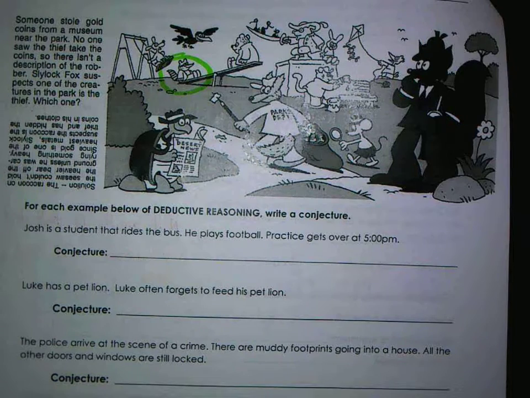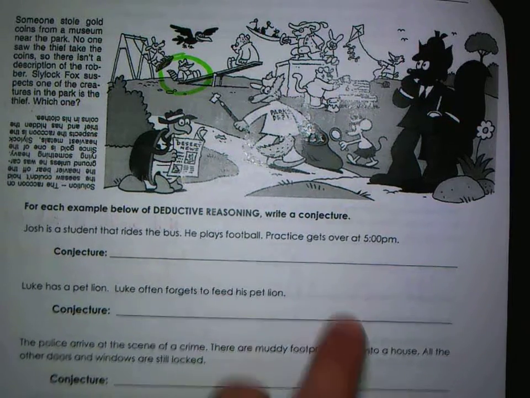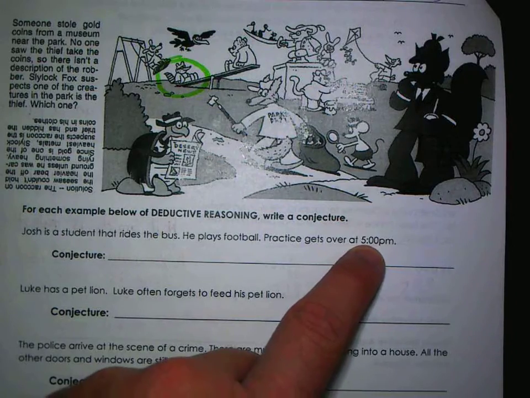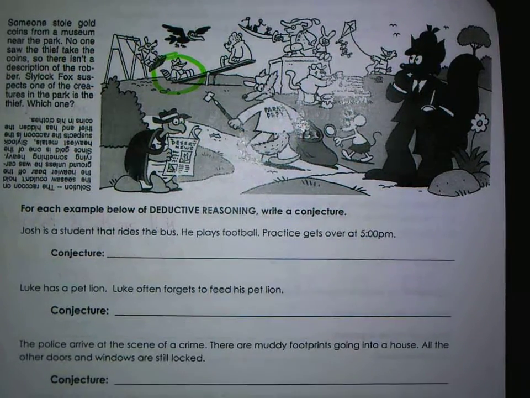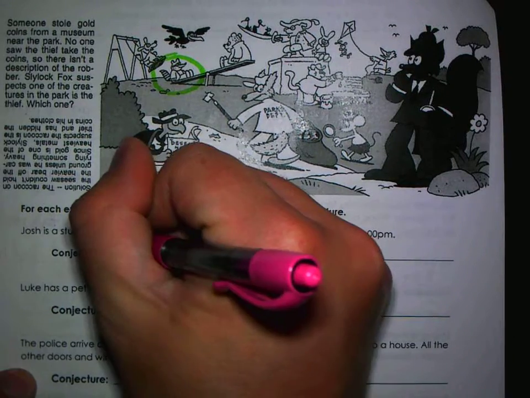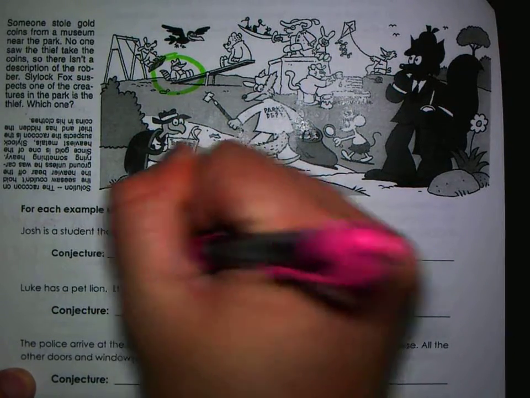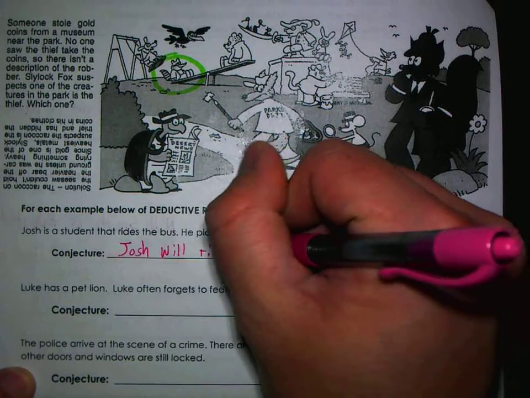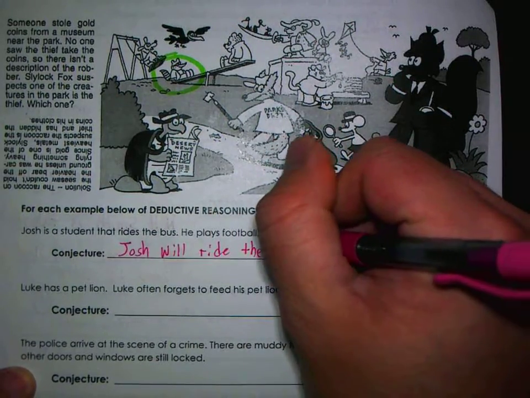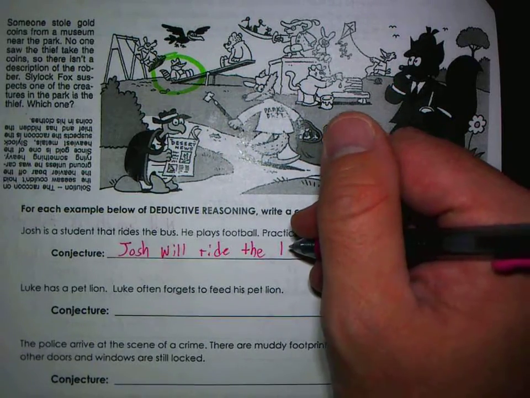But he rides the bus, so maybe we could say he rides the bus home, be a little more specific. And even more specific. Since practice is over at 5, he's not taking the regular bus home. He's taking the late bus home, right? So Josh will ride the late bus. Or take the late bus home. Something along those lines.